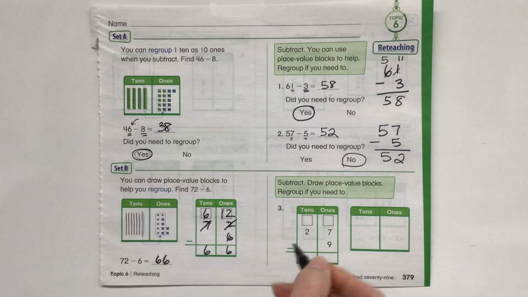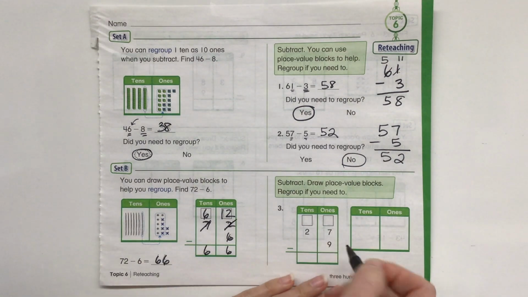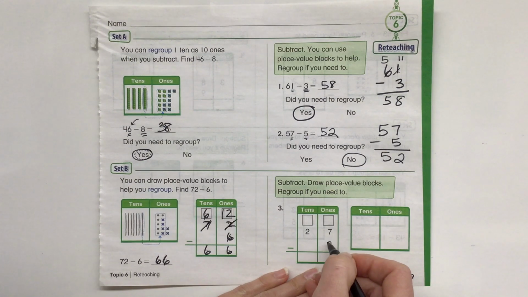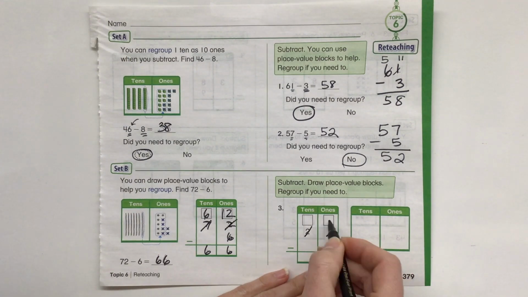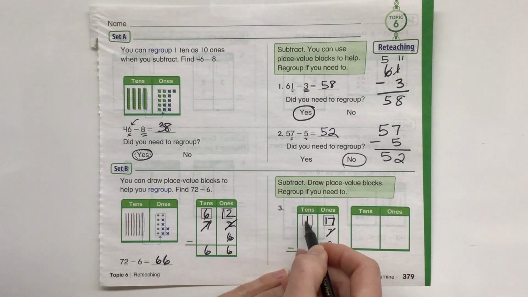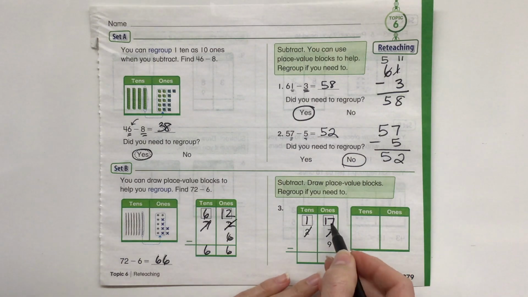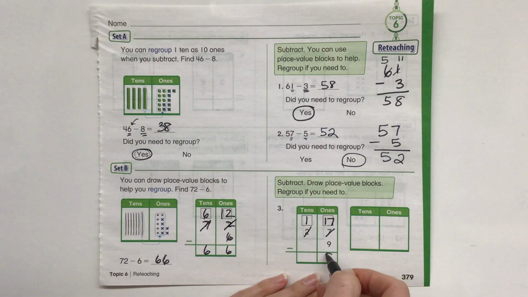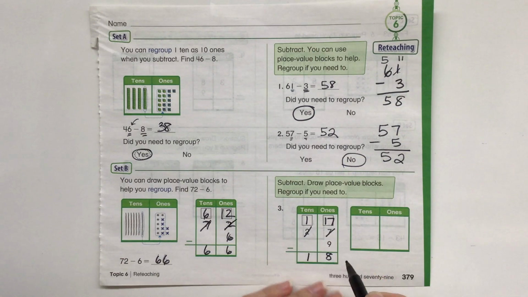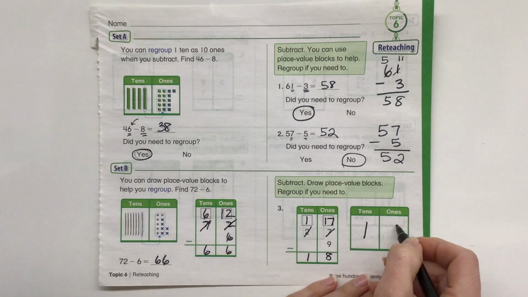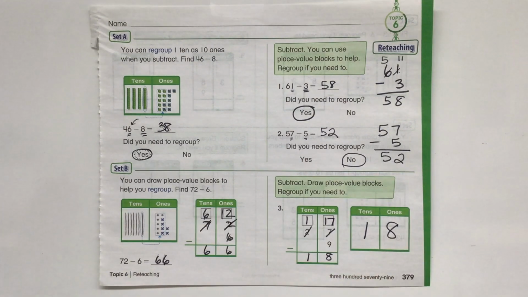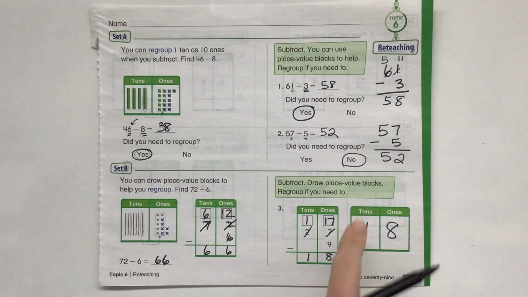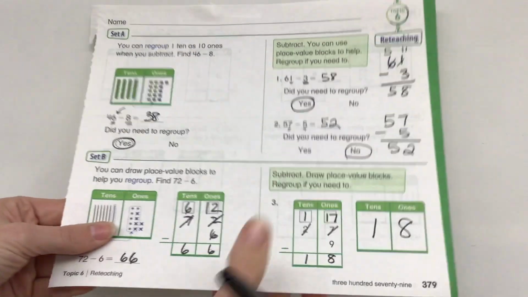Now let's take a look at this equation. 27 minus 9. 7 minus 9. That's not going to work. I'm going to have to regroup. That's going to become 17. That's going to become 1. So 17 minus 9 is 8. 1 minus nothing is 1. So we have 18. And you can use that to draw it out, or you can actually put the numbers inside. You can draw place value boxes if you need to.